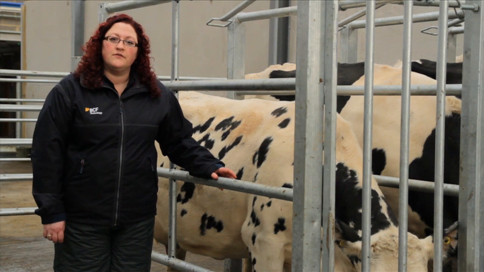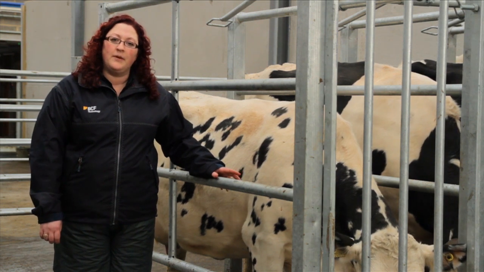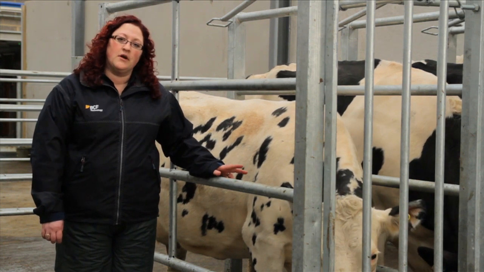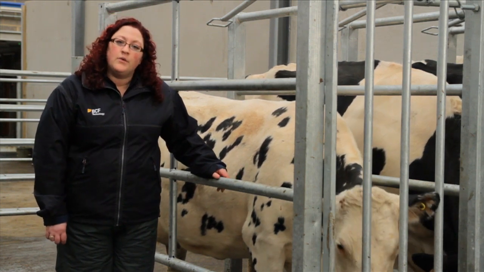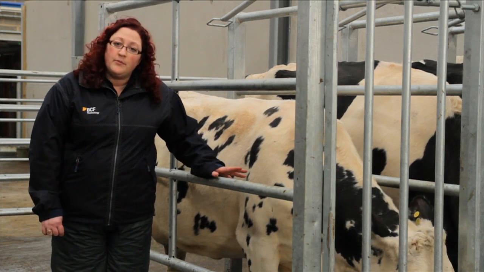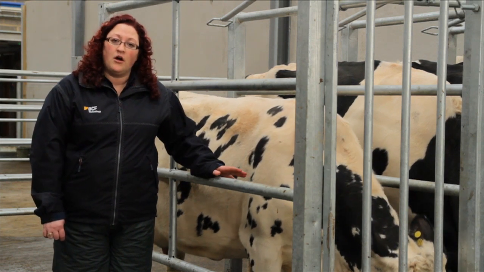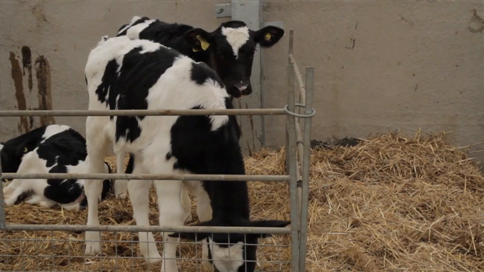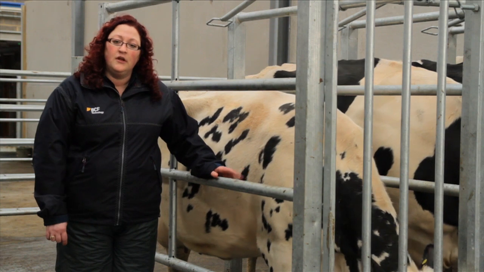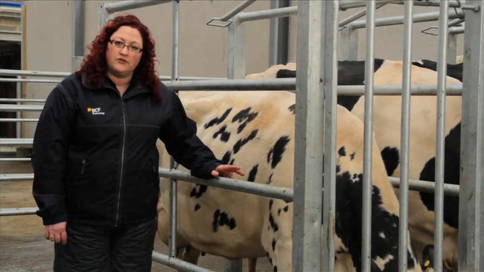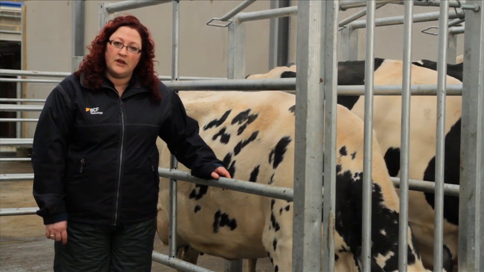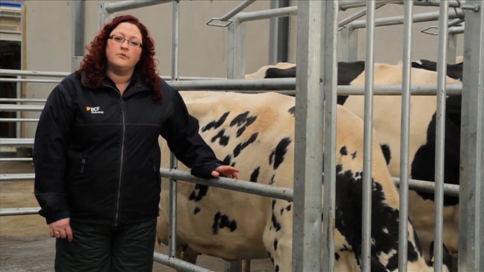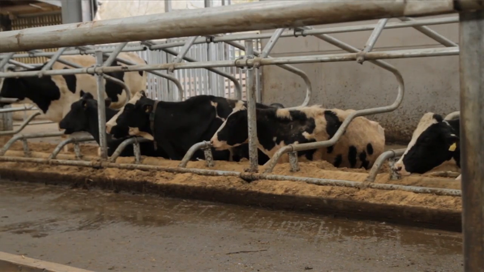Some additional benefits of the use of ultrasound compared to manual palpation or blood tests is that we're able to not only, as we said before, evaluate the pregnancy, but we can also look at the viability of that fetus by visualizing a heartbeat. We can also be able to determine if there's a twin pregnancy, potentially earlier than by manual palpation. We can also look at the ovarian structures, such as the presence of a corpus luteum, or other structures, such as a follicular or luteal cyst. This will enable us to better manage the herd on an entire level.